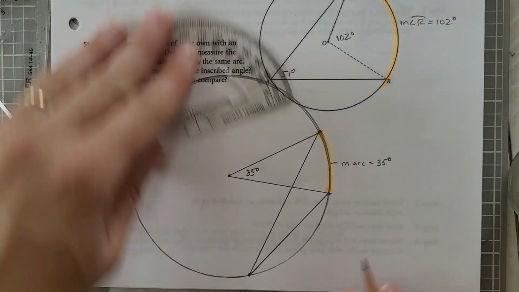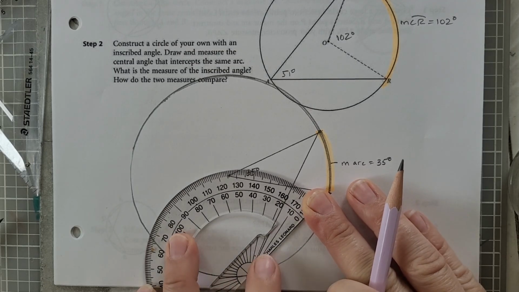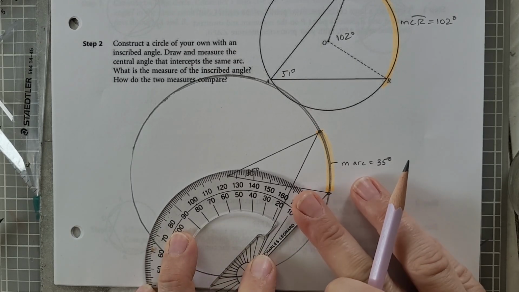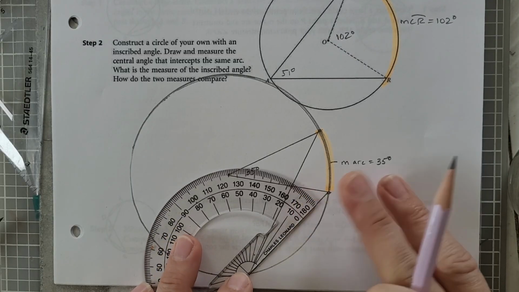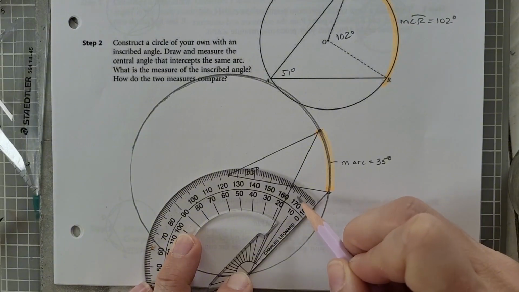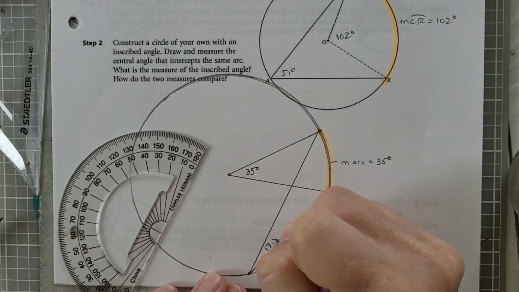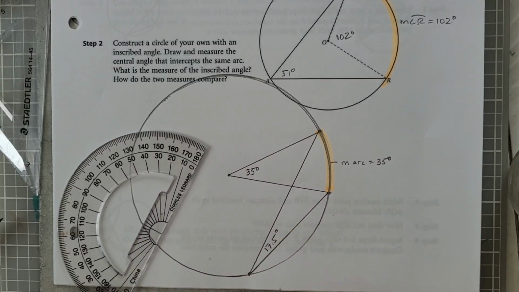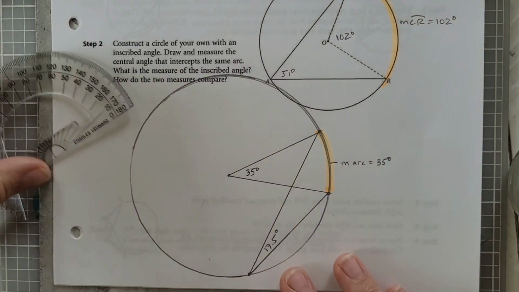So let's go ahead and measure this inscribed angle here. And it looks like 15, 16, 17 and a half. All right, well, is 17.5 times 2 35? Why, yes, it is. So there we go.